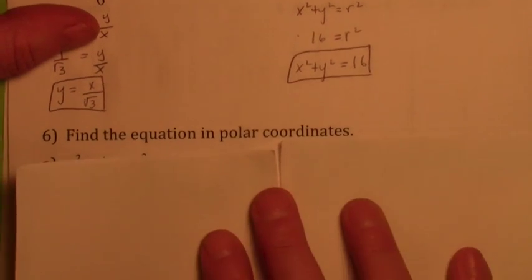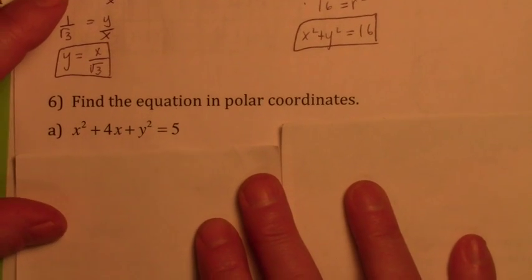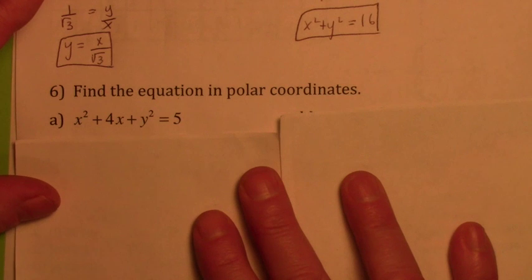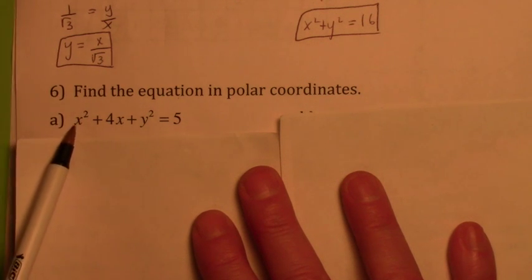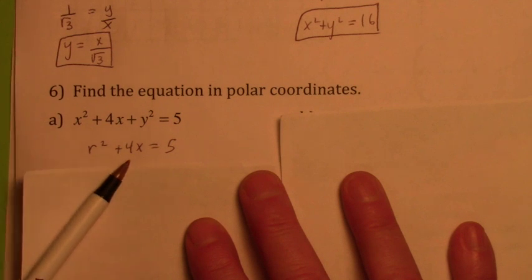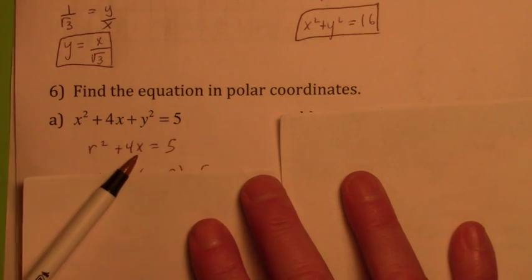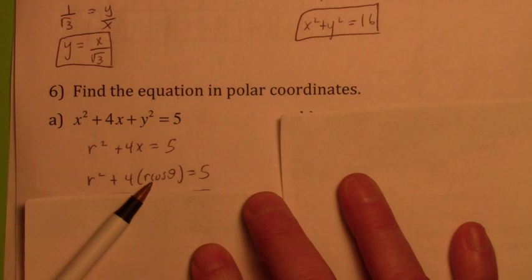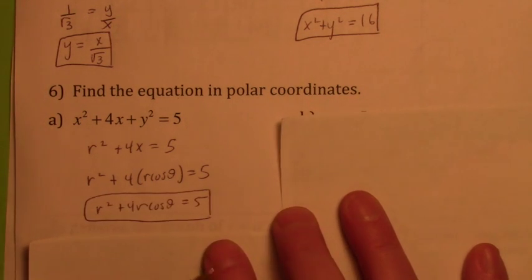Let's convert back. Suppose I give you the equation in rectangular and I want you to convert to polar. Wherever you see an x squared plus y squared, couldn't you replace it with an r squared? And then recall x is r cosine theta, so you could do that, and so the equation looks kind of like this.